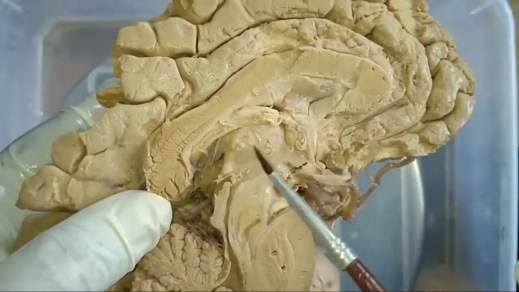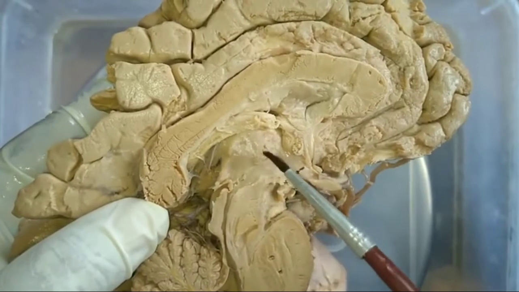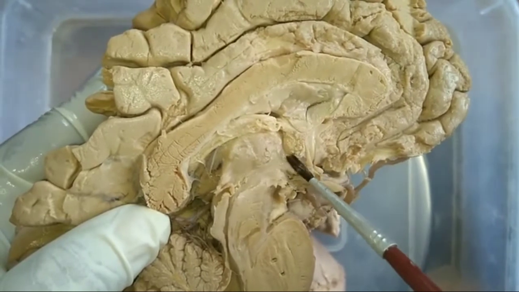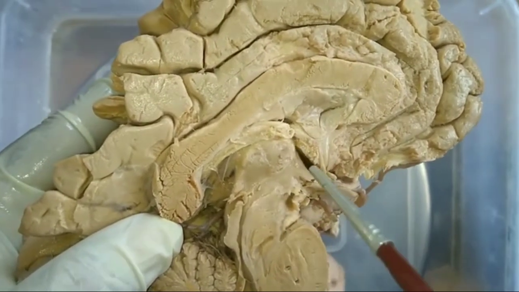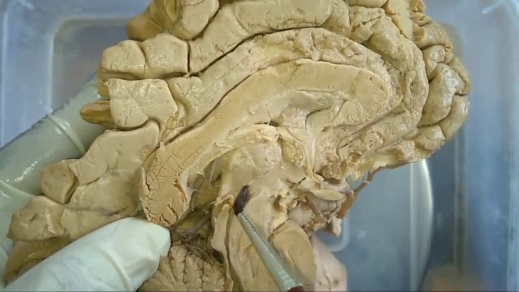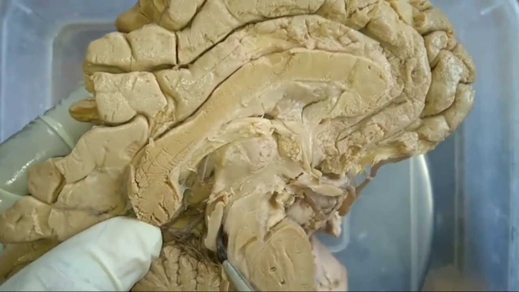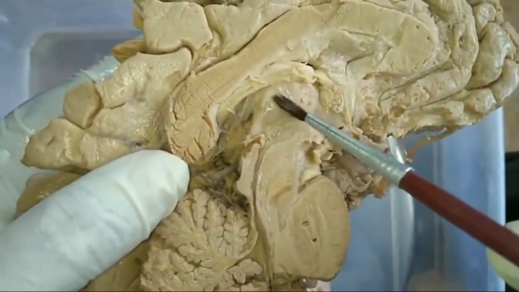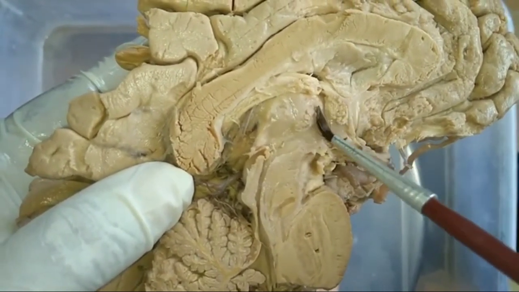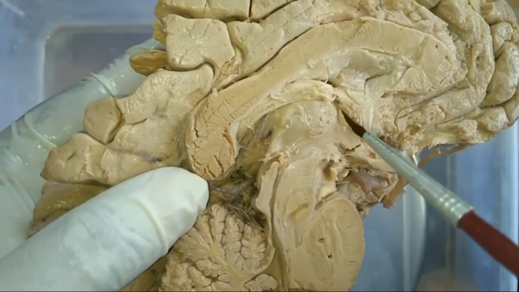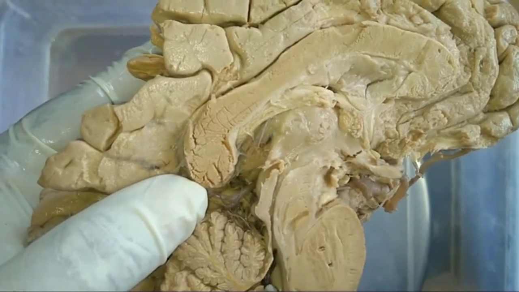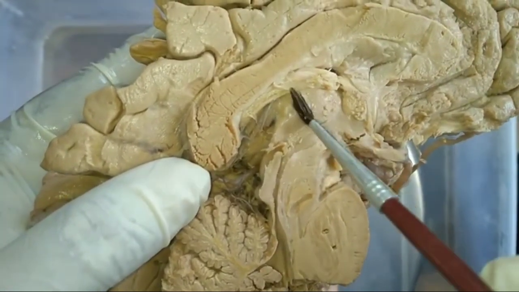Now coming to the sagittal section again, you can see the thalamus very clearly over here. This part forms the hypothalamus, just anterior and below the thalamus. That is the interventricular foramen, and that is the hypothalamic sulcus. The hypothalamic sulcus continues to the aqueduct, separating the thalamus from the hypothalamus, and it continues to the fourth ventricle.